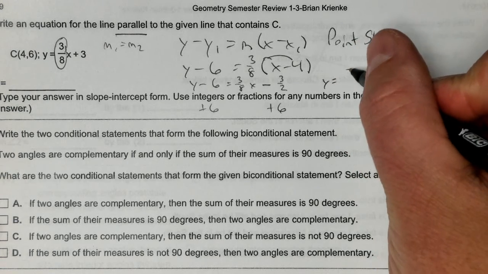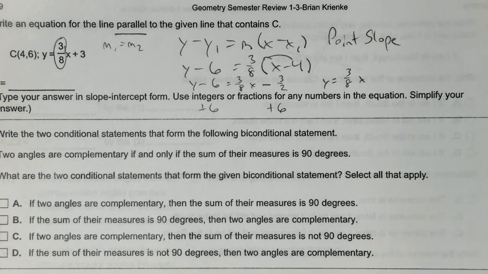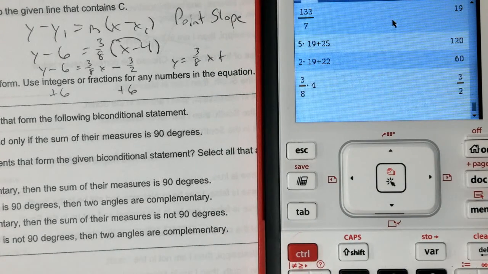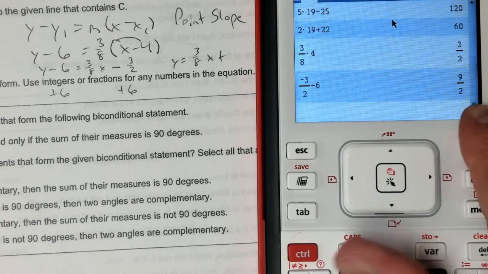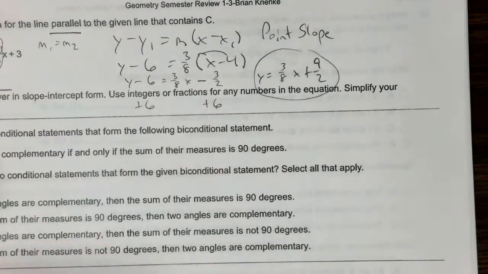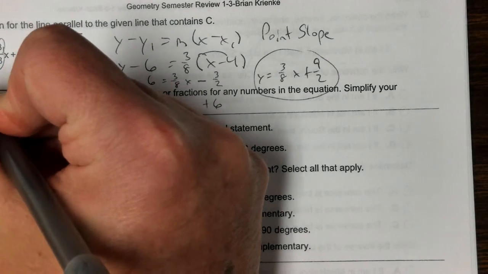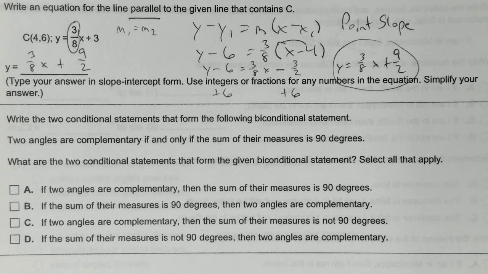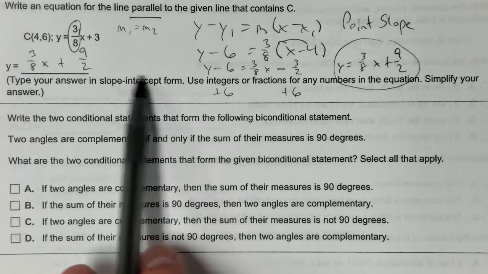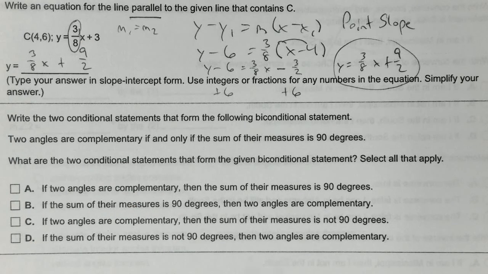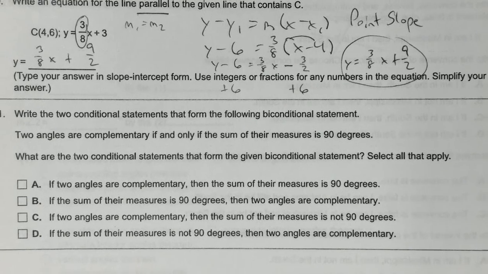So y equal 3/8 x plus, okay, so we've got negative 3/2 plus 6, which is 9/2. So that's your answer. Remember, if it said perpendicular, you'd have to flip it and change the sign, like negative 8/3, but then do the same thing. Any questions?